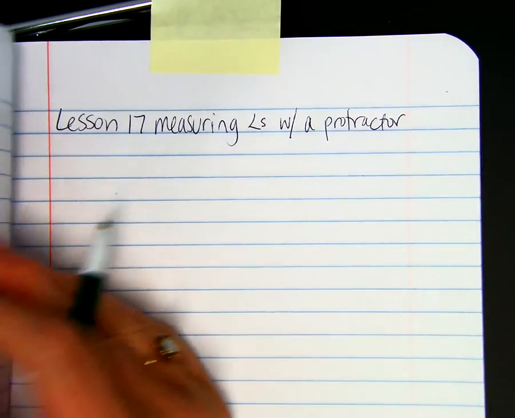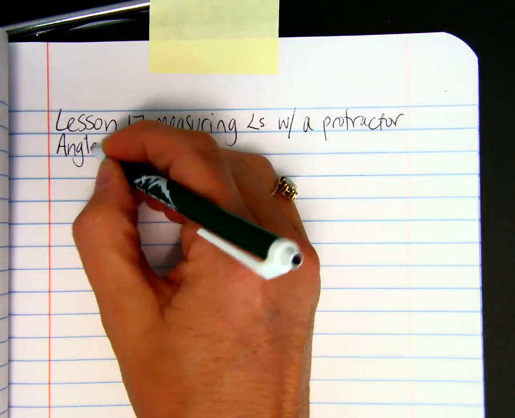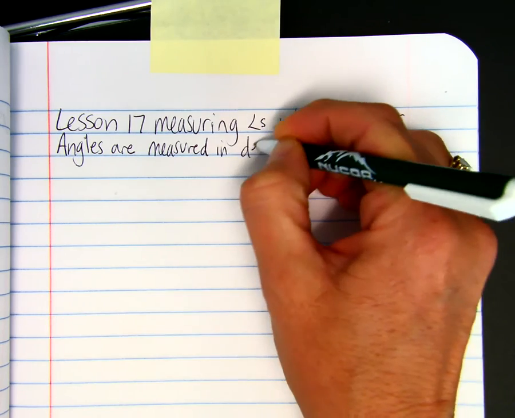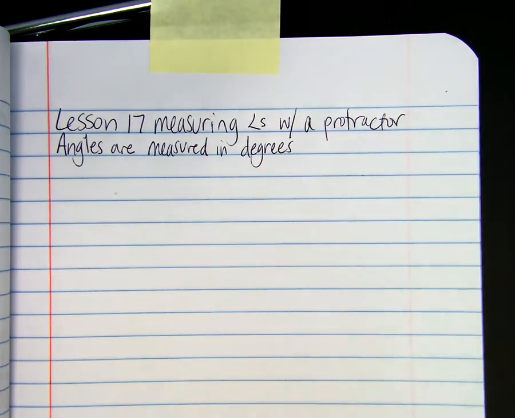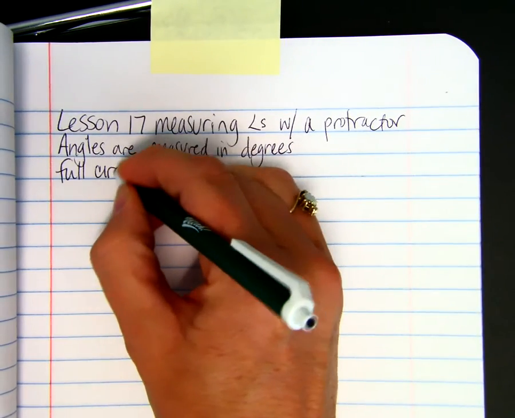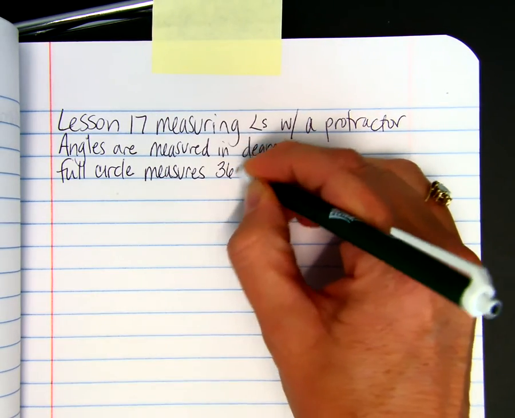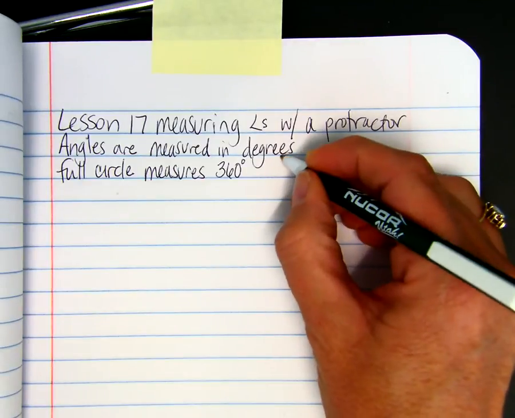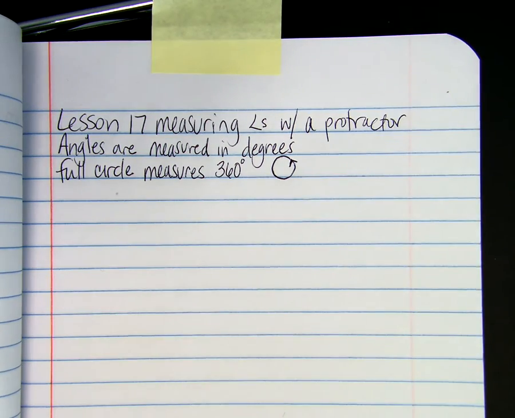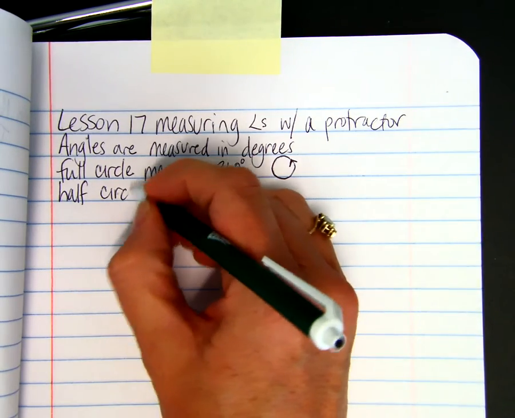Okay, so angles are measured in degrees. A full circle measures 360 degrees. So if we were to go all the way around the circle, we would have gone 360 degrees. A half circle is half of 360, or 180 degrees.